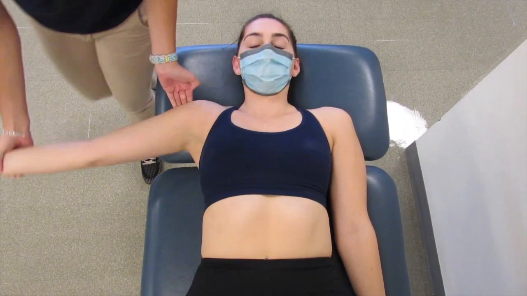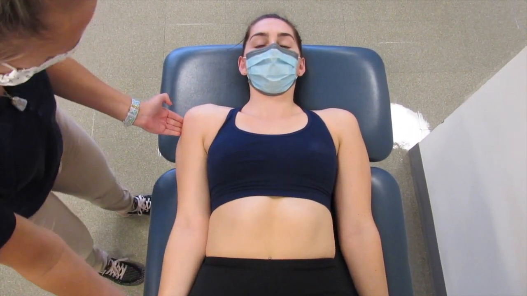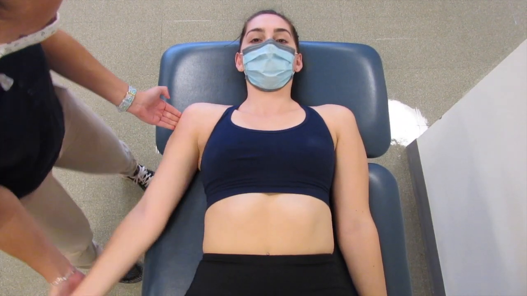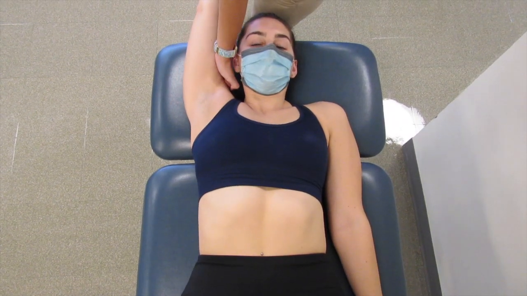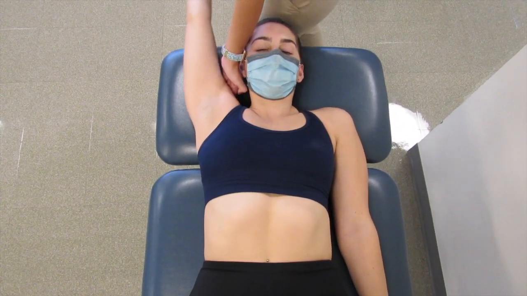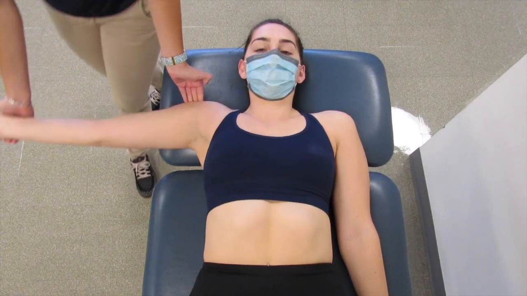The therapist palpates the muscle belly throughout the available motion. If the patient is able to get through both passive and active motion equally, then this is a grade 2. If there is just a muscle twitch, this is a grade 1, and if there's nothing, it's a grade 0.